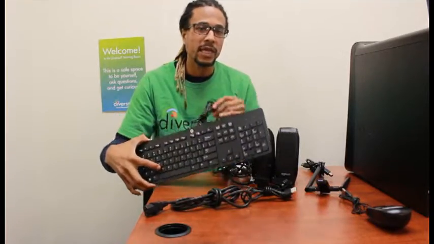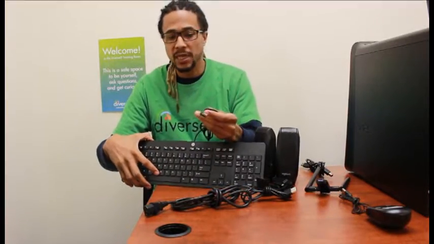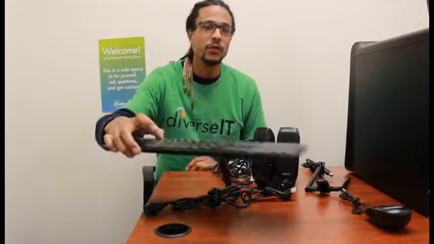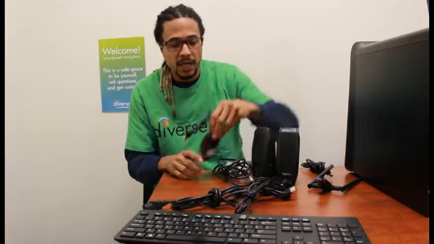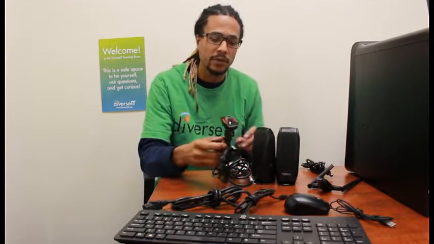First, I want to go ahead and point out some of the devices we're going to be connecting to our computer. The first peripheral is going to be a keyboard. It's a USB keyboard. USB stands for Universal Serial Bus. It means it can go in any one of the USB ports on your computer. The next is going to be a USB mouse. Same is going to be true. We're going to plug it into any one of our USB ports on the computer.